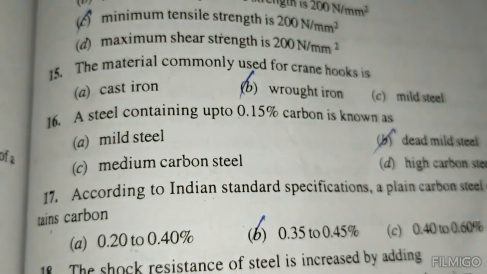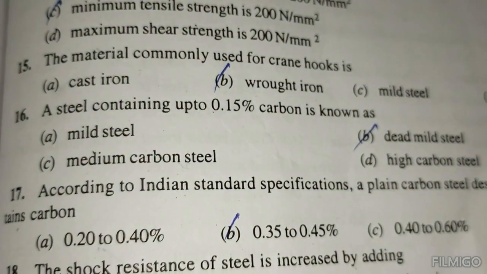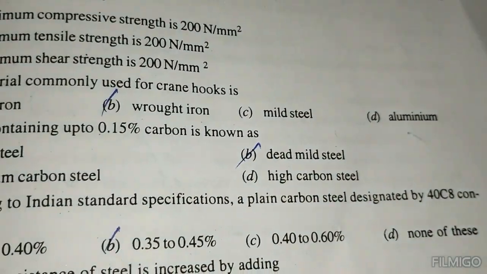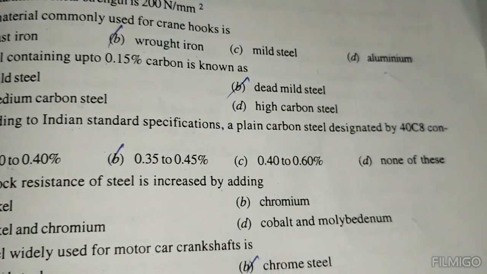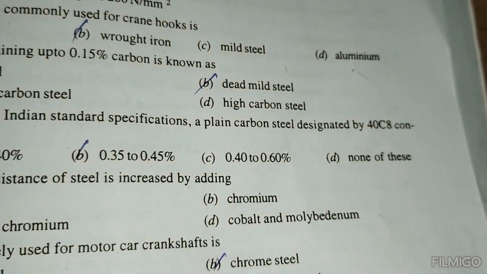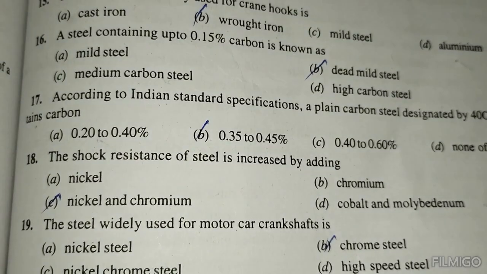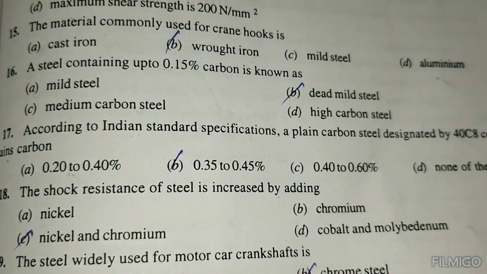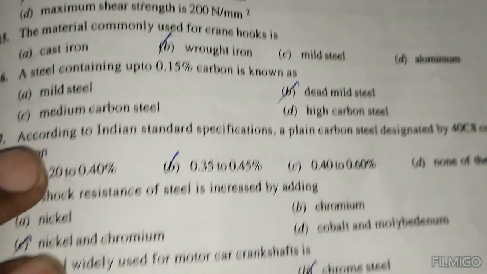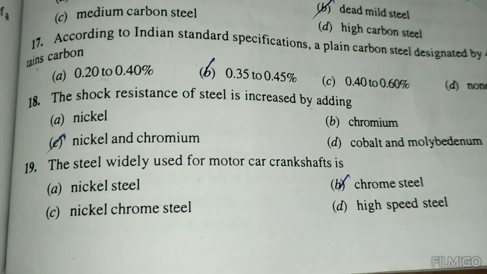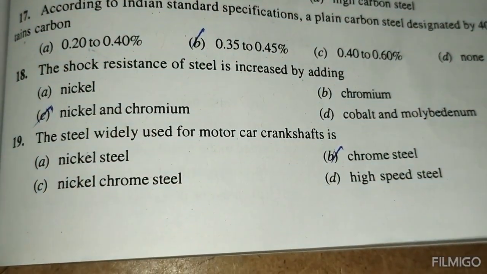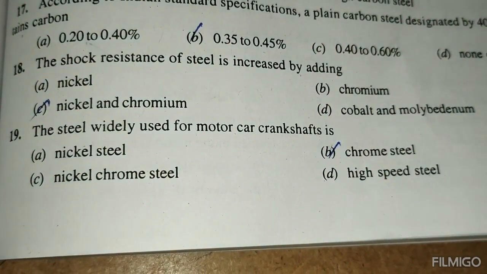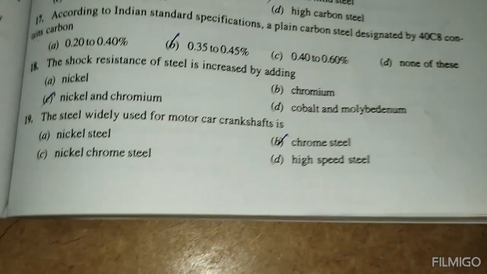A steel containing up to 0.15% carbon is known as dead mild steel. According to Indian standard specifications, a plain carbon steel designated by 40C8 contains carbon of 0.35 to 0.45%. The shock resistance of steel is increased by adding nickel and chromium. The steel widely used for motor car crankshaft is chrome steel.